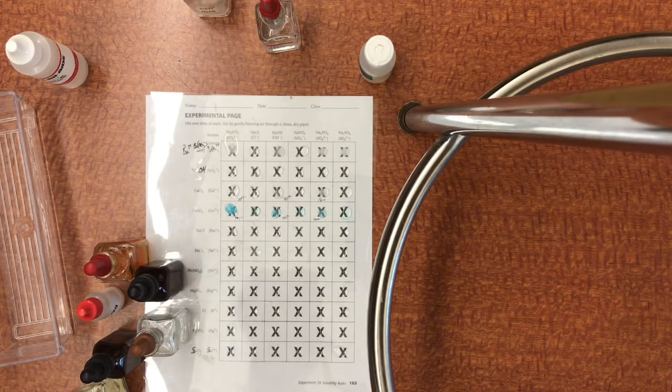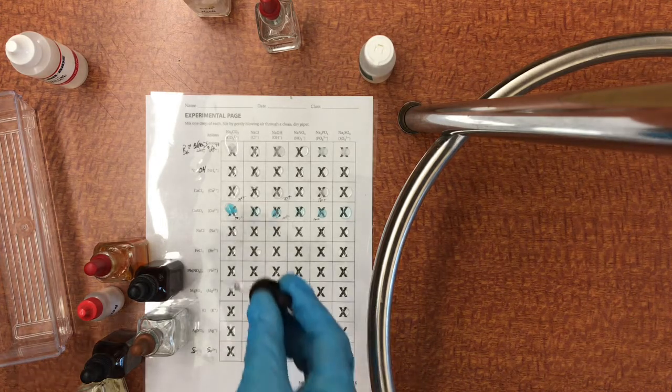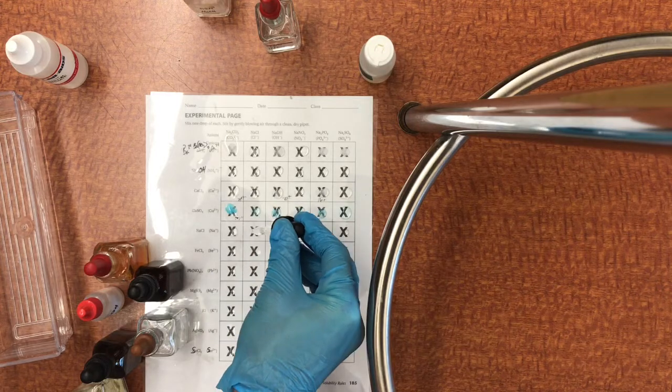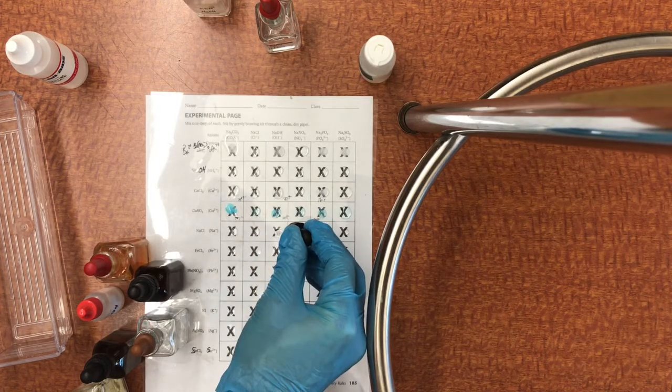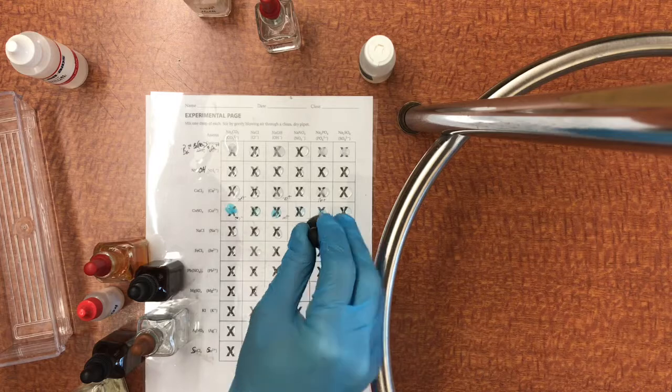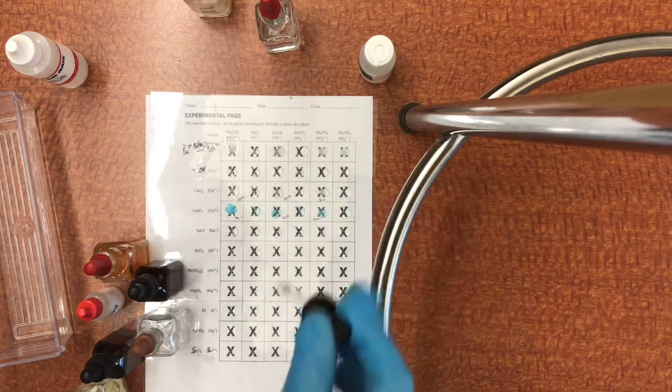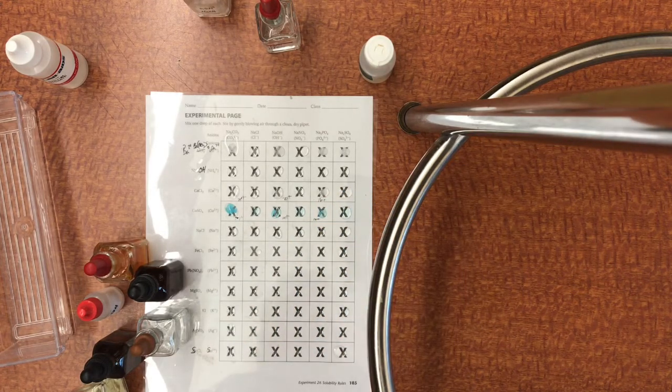Okay, I've got some sodium chloride here. I'm going to put that across. I'm expecting almost no reaction because, in fact, I expect absolutely no reaction because sodium is soluble with essentially everything. And so there's the case. There's no reaction. Very unexciting.